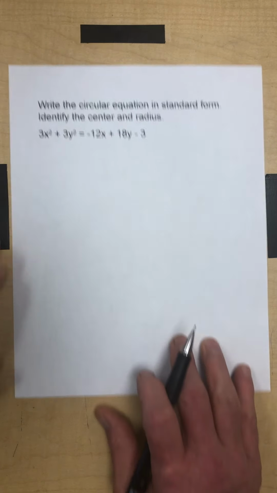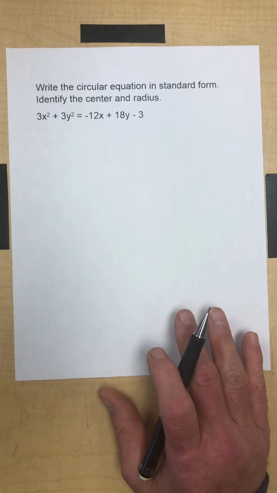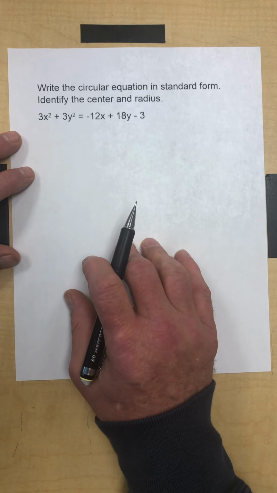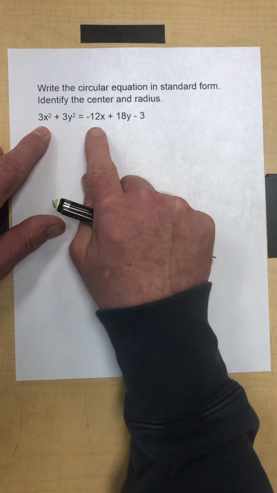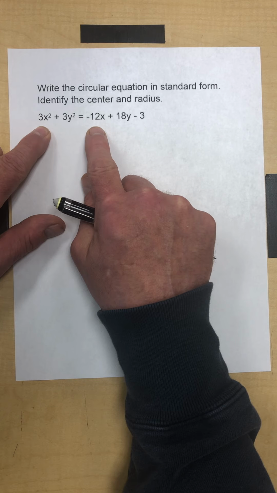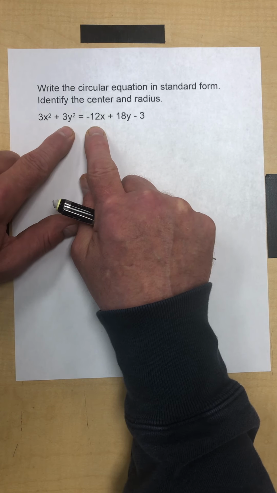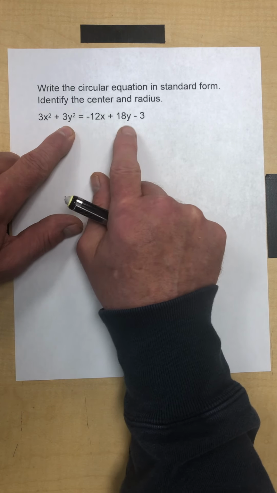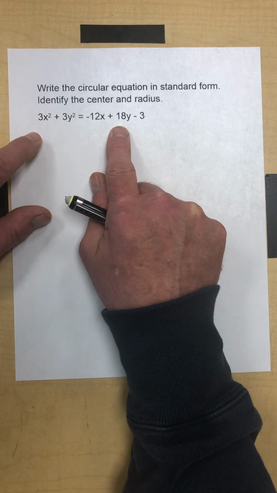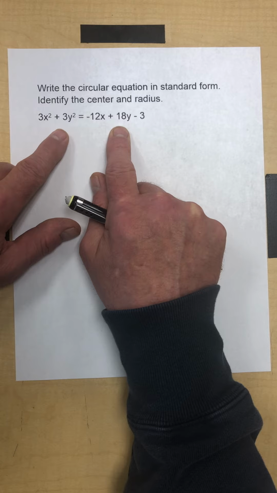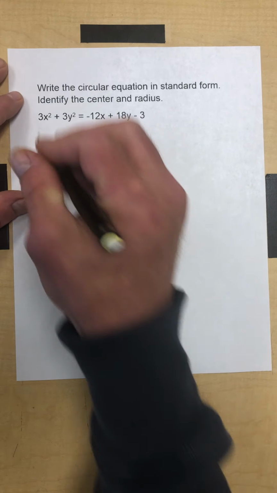Okay, let's see. This guy's a little bit different. Let's see a couple things here. I've got a quadratic term in x, and I've got a linear term in x, so I have to complete the square in x. I've got a quadratic term in y, and I've got a linear term in y, so I'm going to have to complete the square in y as well. So let's get all the quadratic and linear terms together on the left-hand side.